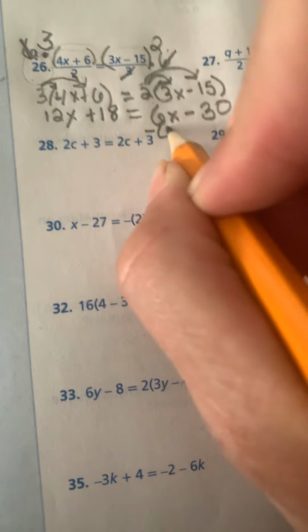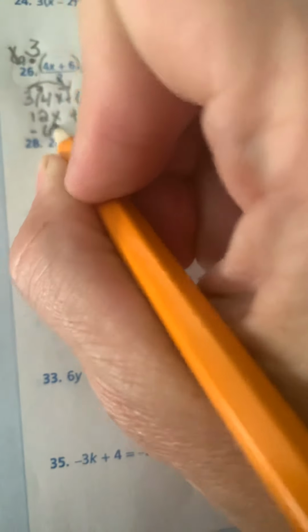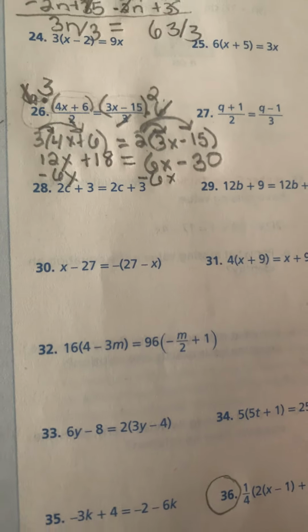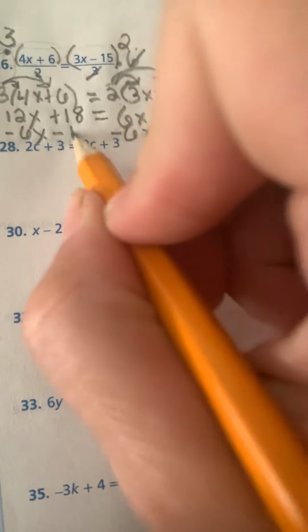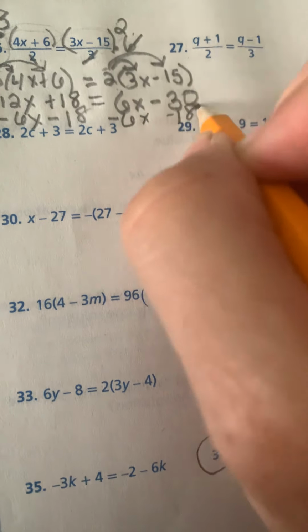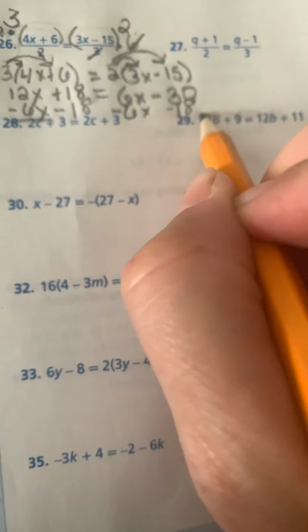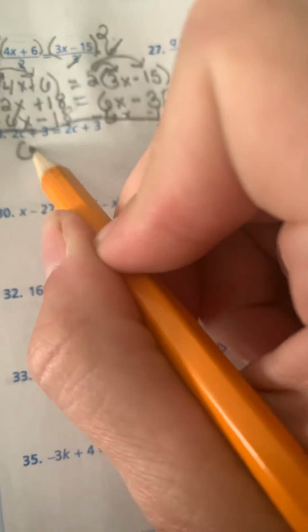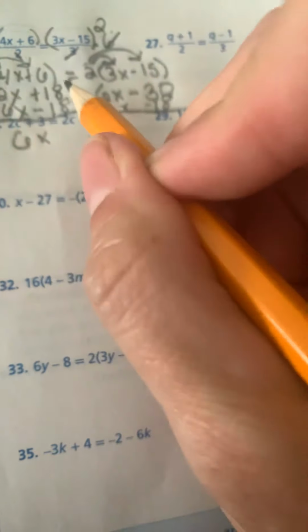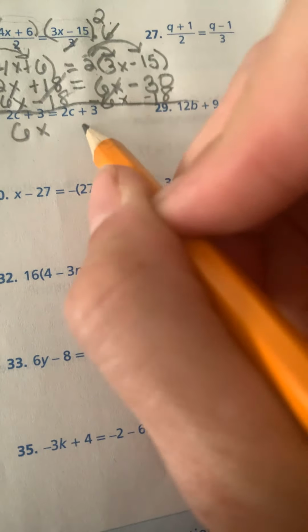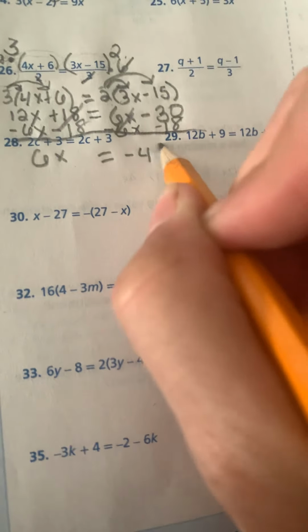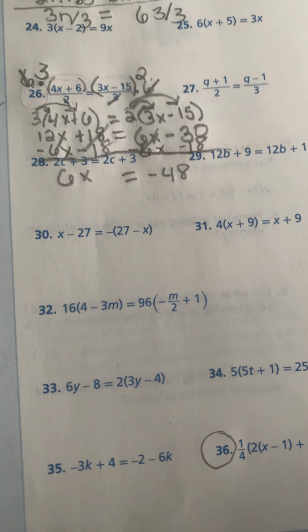Now I'll subtract 6x. And I'll subtract 18. So I get 6x left on this side and negative 48 on that side.